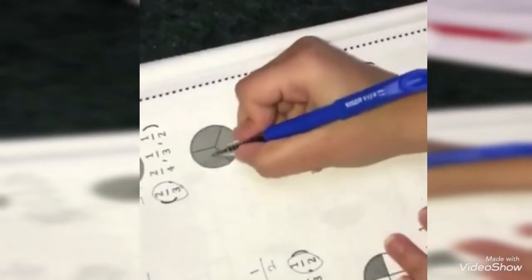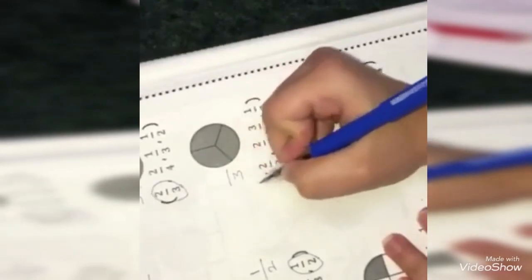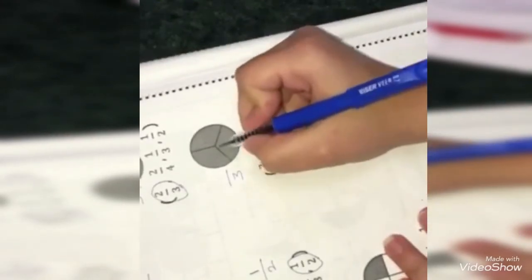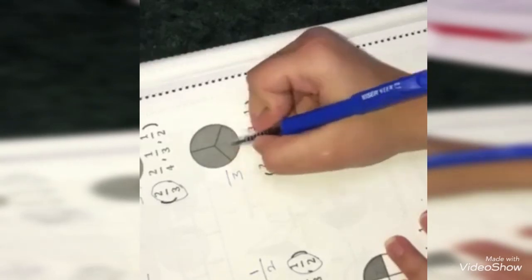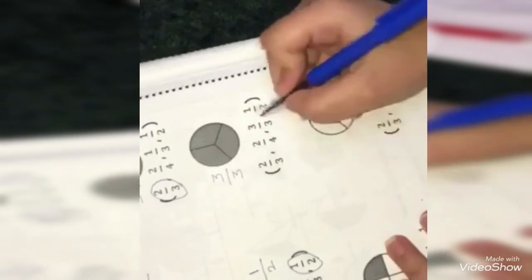Here we have 1, 2, 3. So write 3 down. Yes. And how many do we shade? We shade also 3. 1, 2, 3. So it's 3 over 3. So circle 3 over 3.